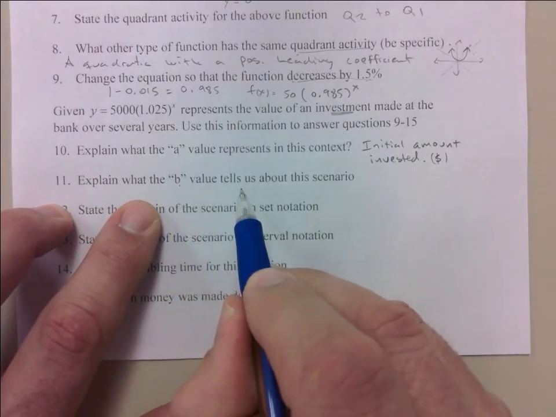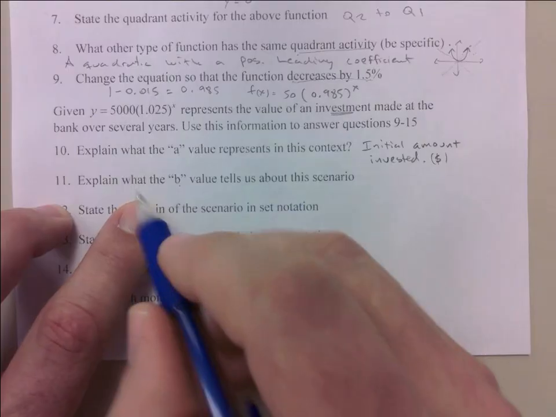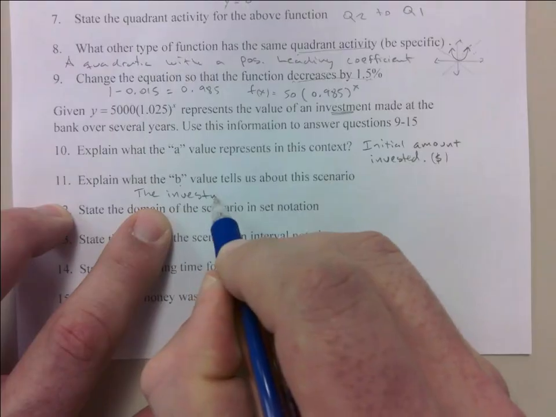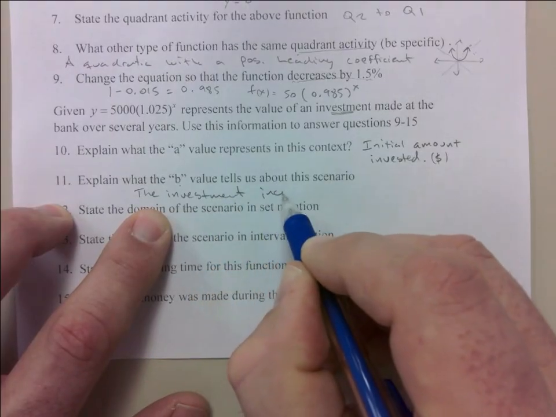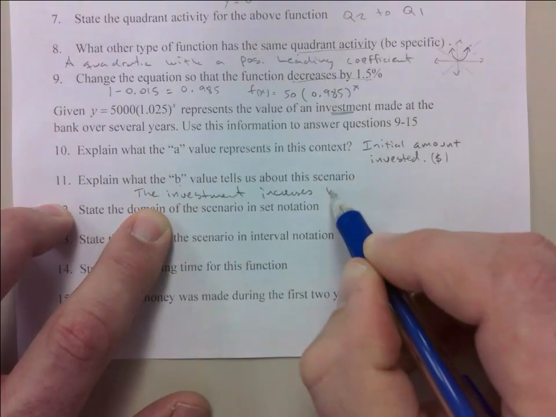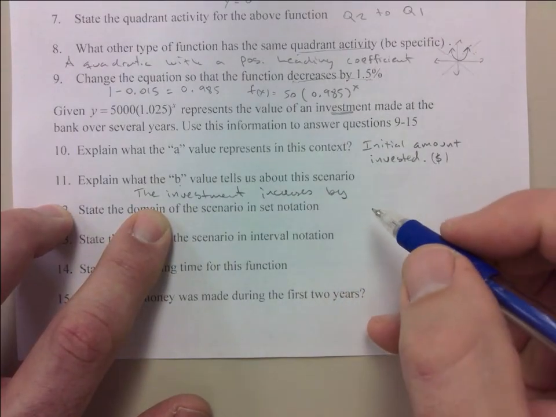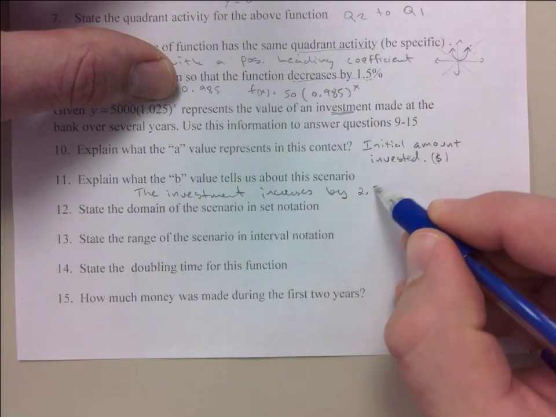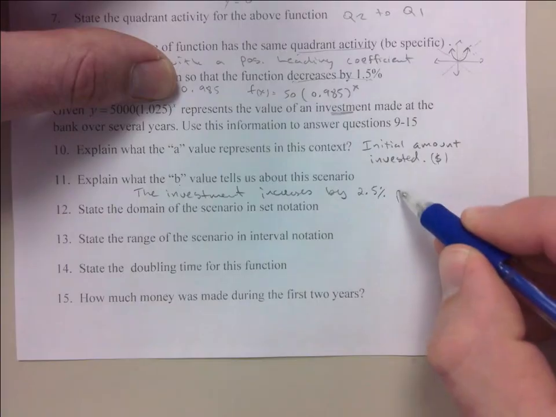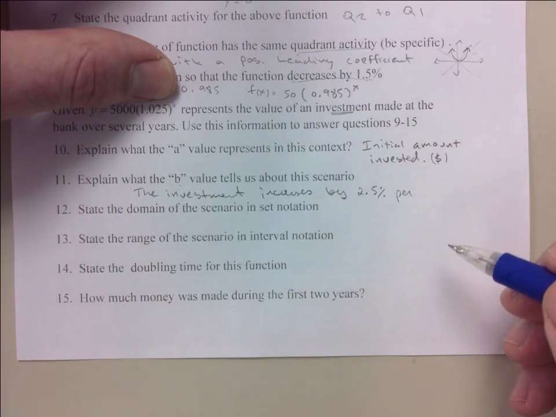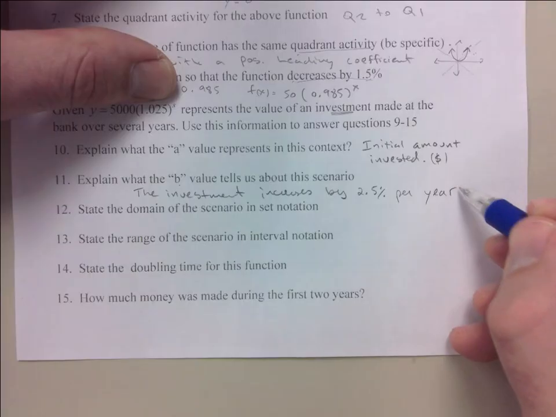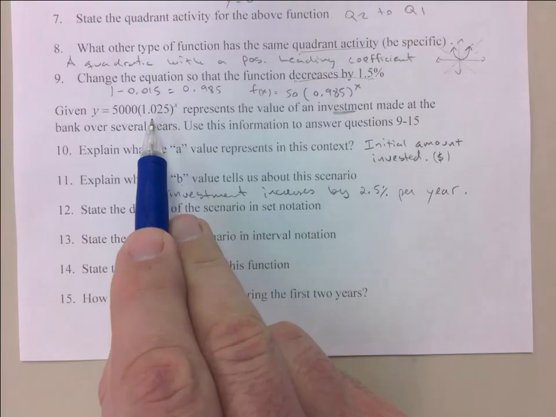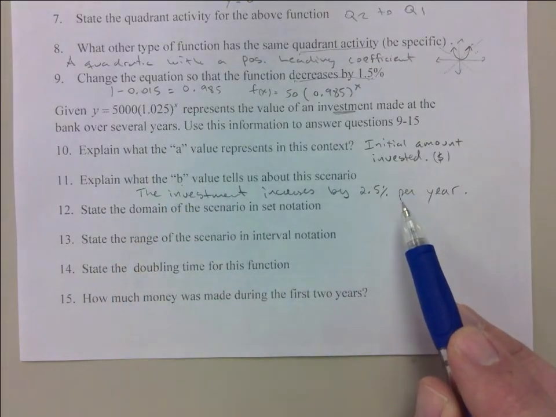Explain what B represents in this scenario. The investment increases by, how much are we going up by? 2.5%, right? Per year. Yeah. You go 1 minus that, and then you go times 100 to get to 2.5% per year.